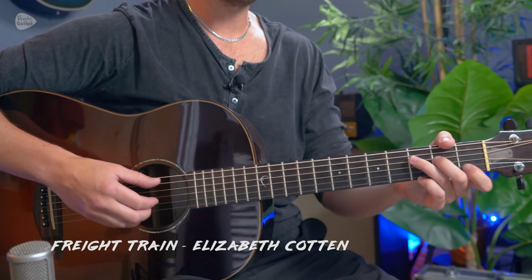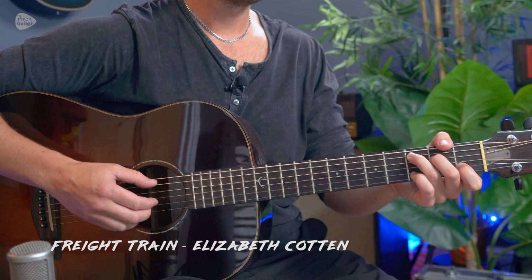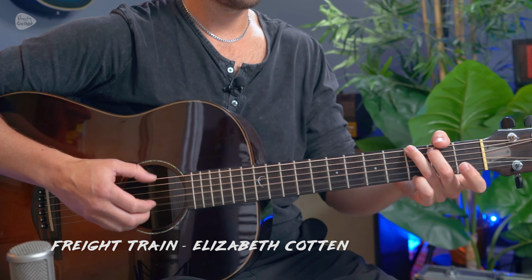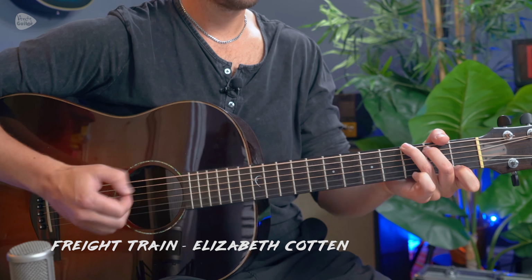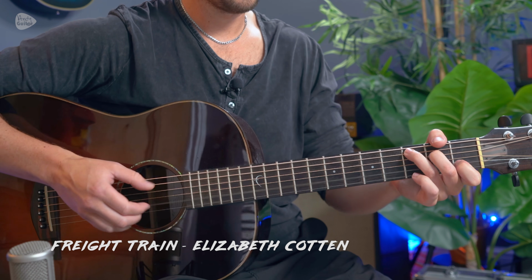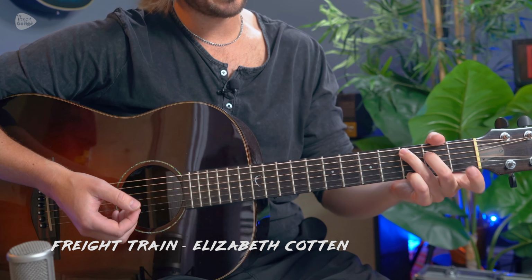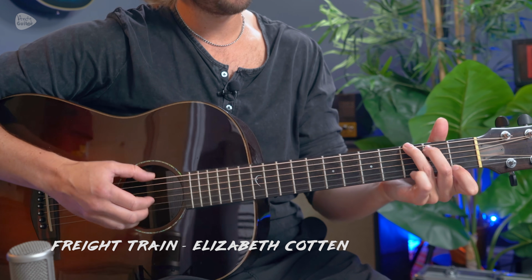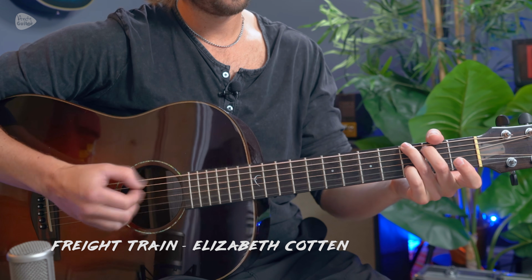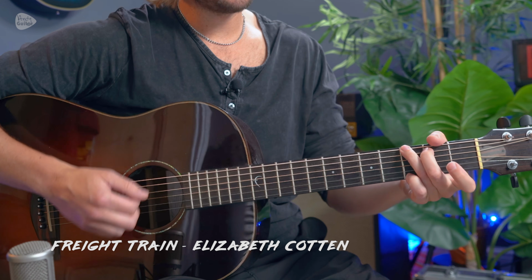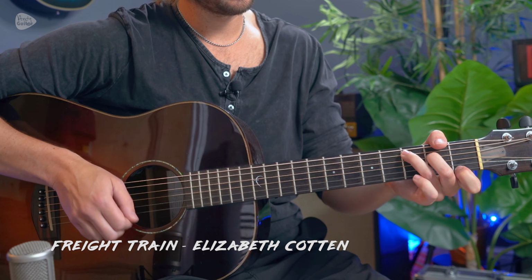I've done a tutorial for this first one. This is Freight Train by Elizabeth Cotten. And this is where it basically teaches you, learning it systematically, how to play a melody over chords. Which is really there, just using the little finger and then occasionally the first finger with a C major chord and a G major chord.